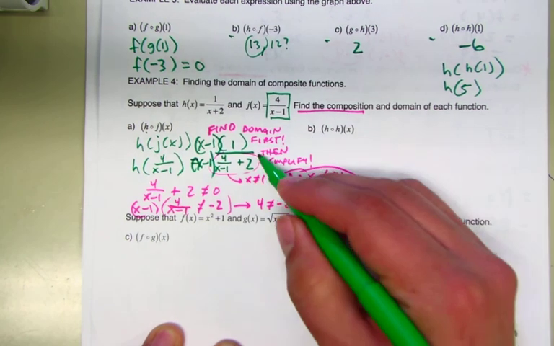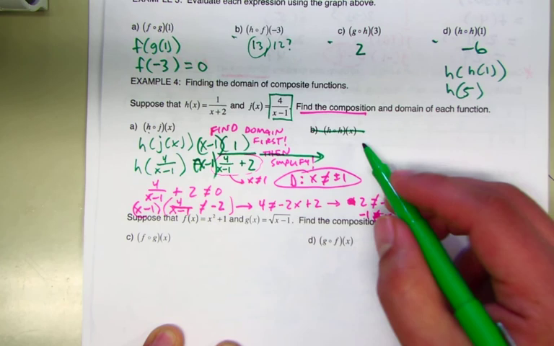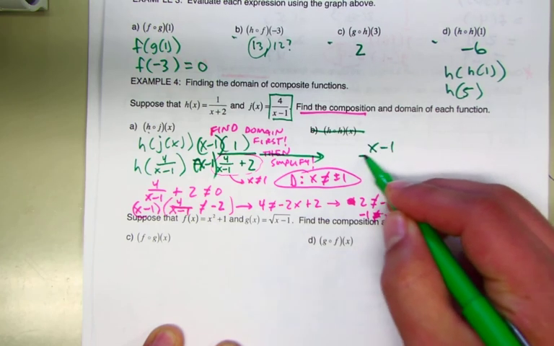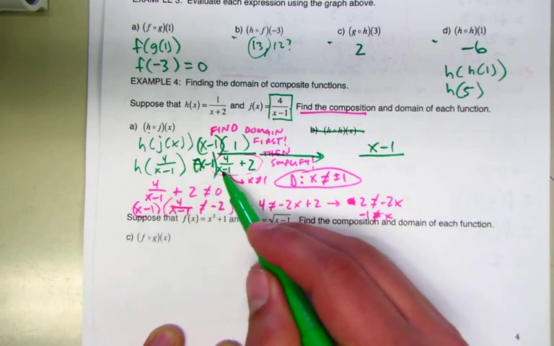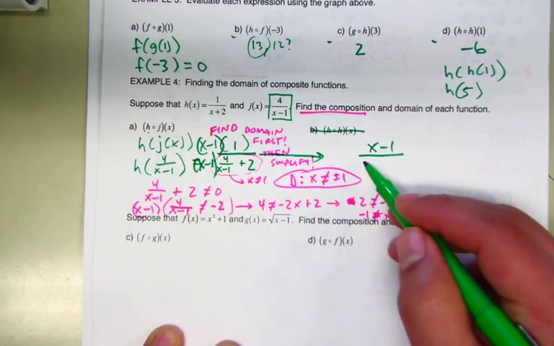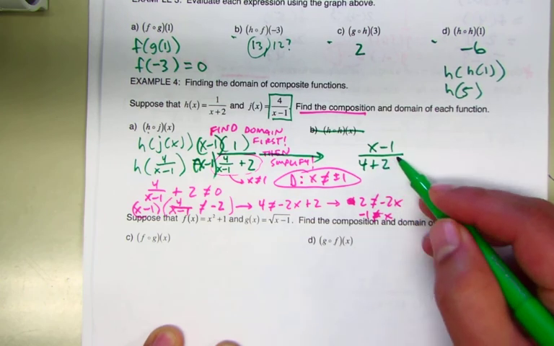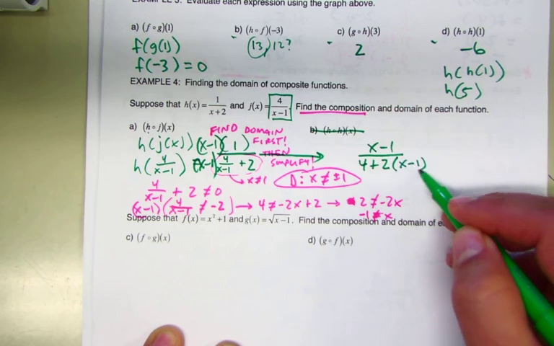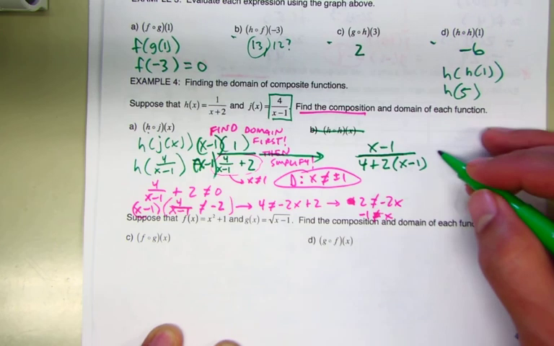When I multiply by x minus 1, our numerator is x minus 1. The x minus 1's cancel from the first fraction, so it's just a 4 left over, plus 2 times x minus 1.